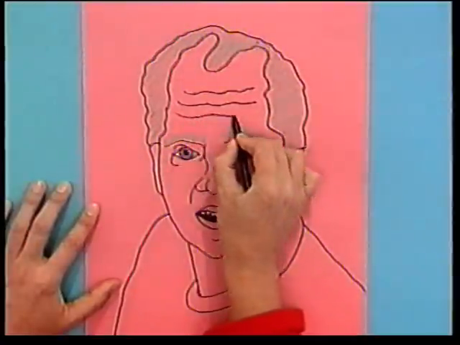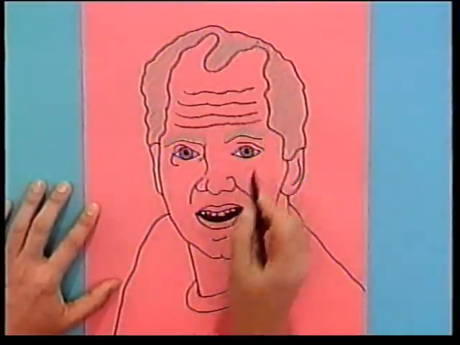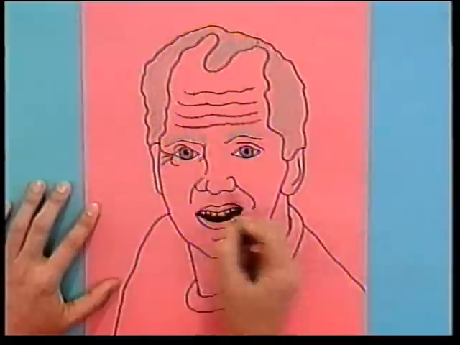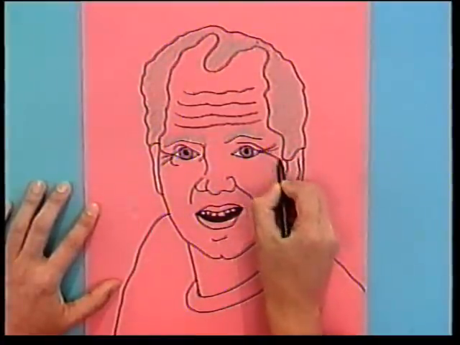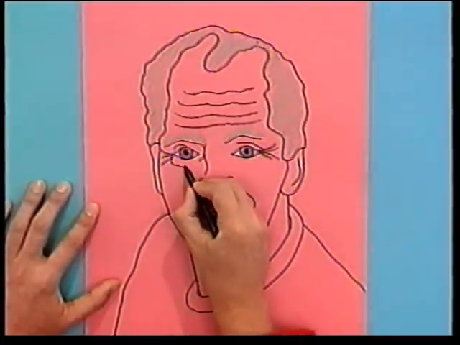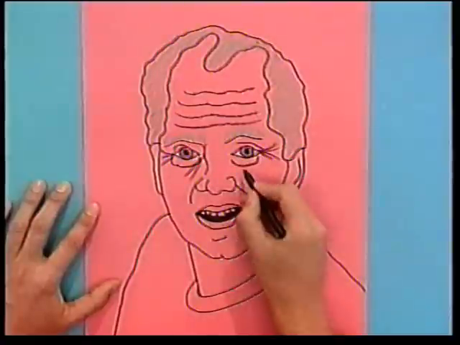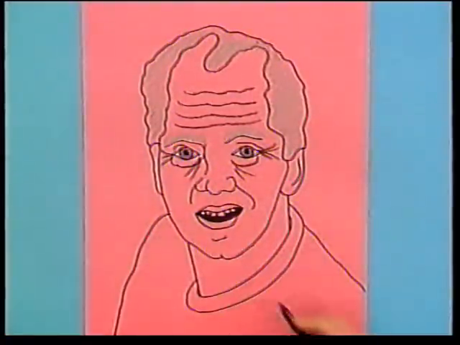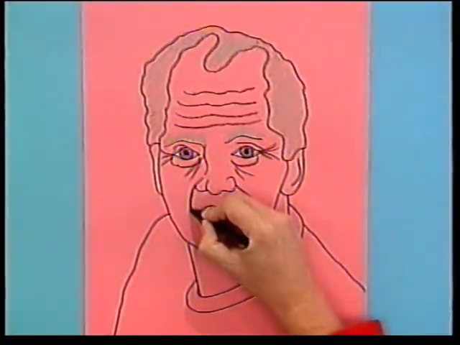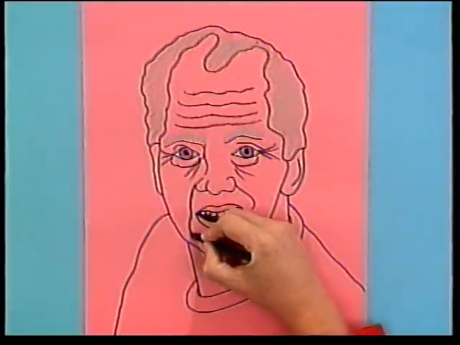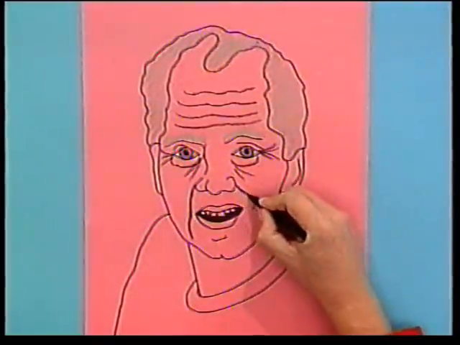There, nice and deep. And I'll probably get some crow's feet around my eyes. I've got those now when I laugh. And then some bags under my eyes. Yeah, I get those when I'm doing Art Attack. And a couple more wrinkles there. And you know those lines at the side of your mouth when you're smiling? Well, they tend to get longer and deeper when you get older.